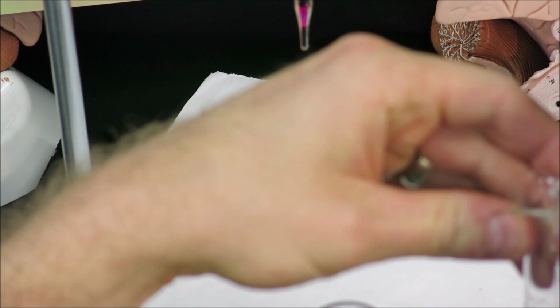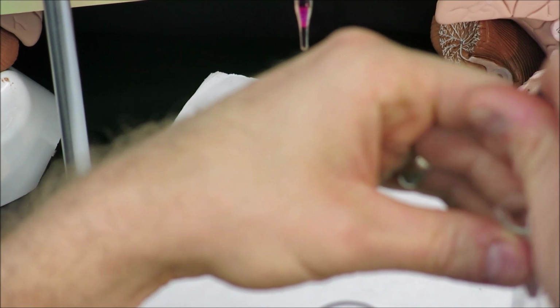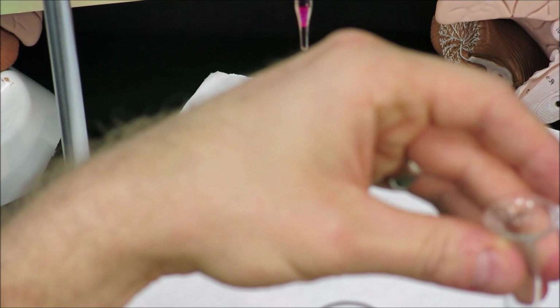We'll prepare our third trial because we need to get 3 trials within 0.1 milliliters in order to count it as a valid average.